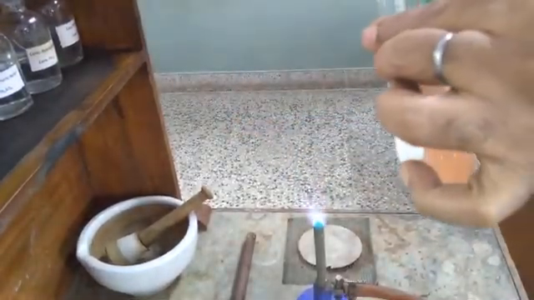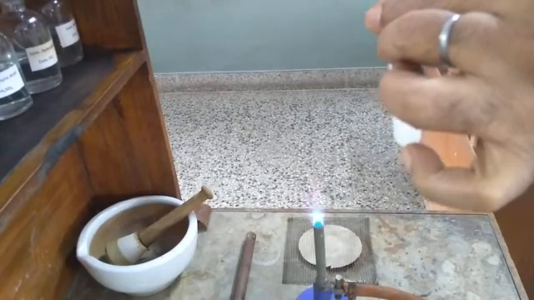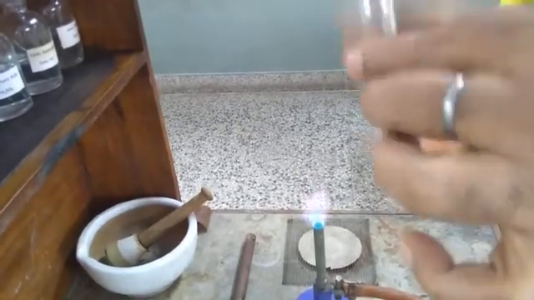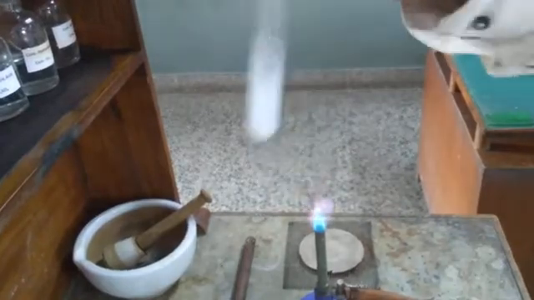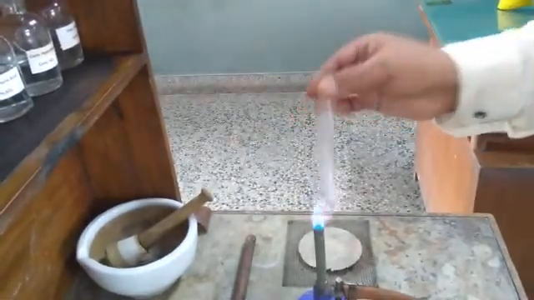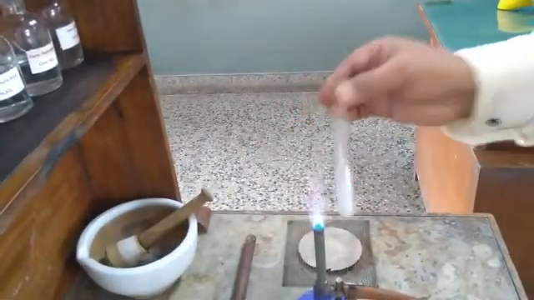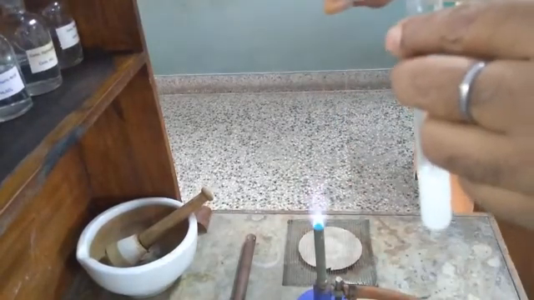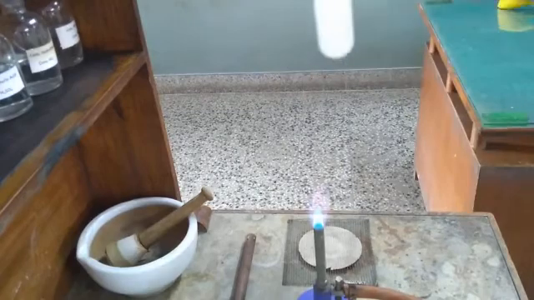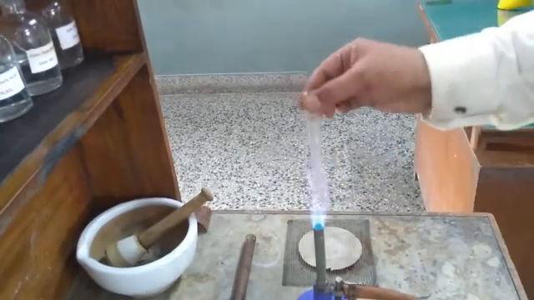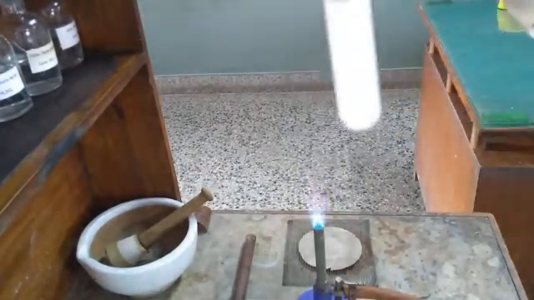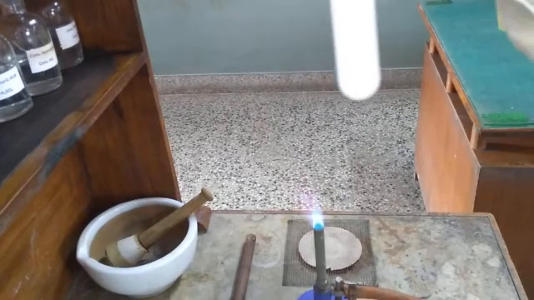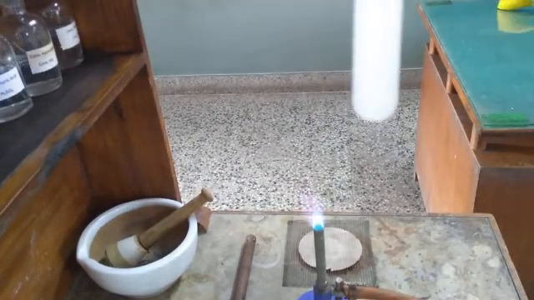See here, it is going to dissolve. We can heat here also. If not, then we add slightly more ammonium hydroxide. See, the intensity is decreasing slowly. So this is the second confirmatory test for the chloride ion.